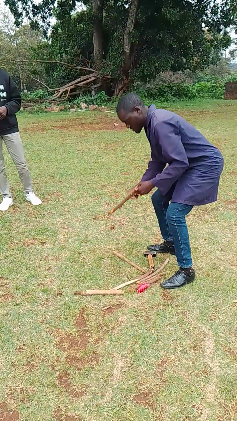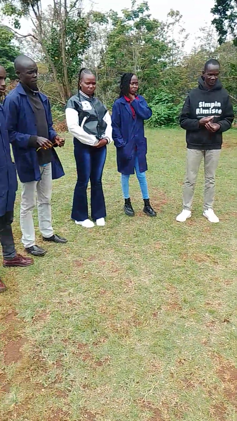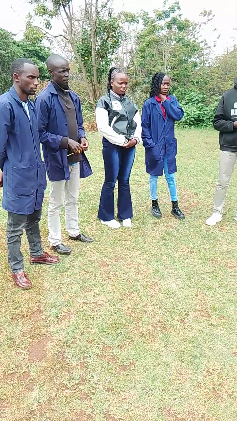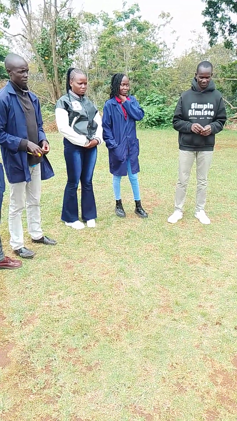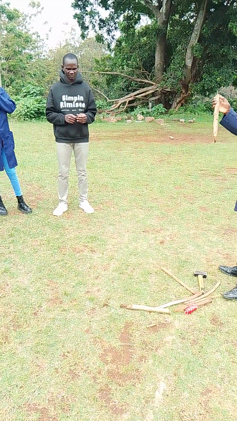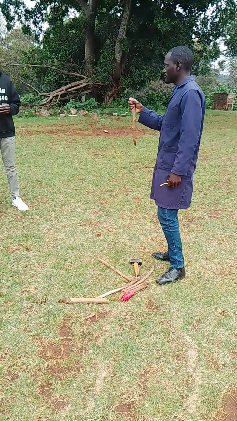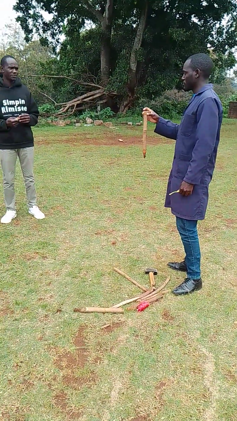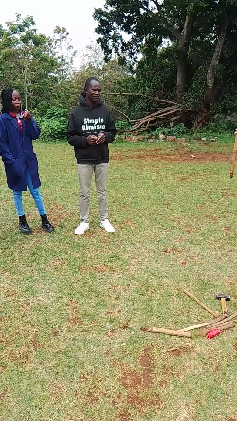And from what we are seeing, what is this? It is a peg. What is the function of a peg? Maybe they are used for identification of the points that are setting up lines.